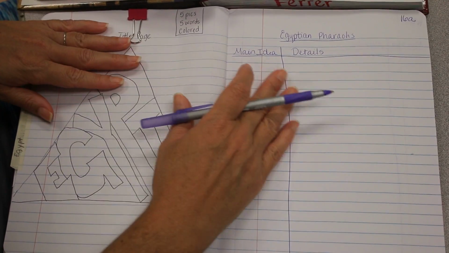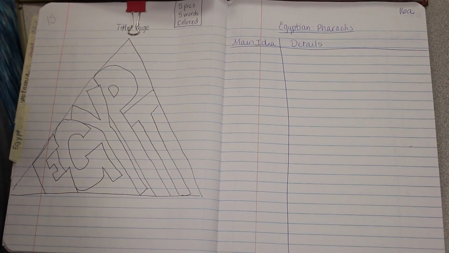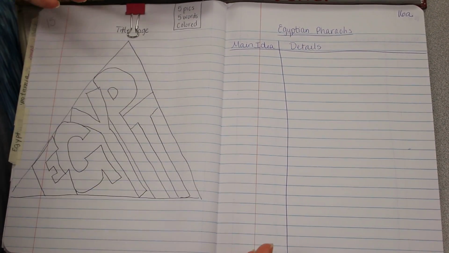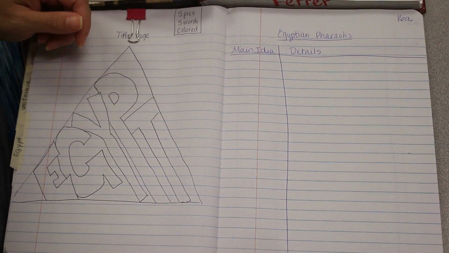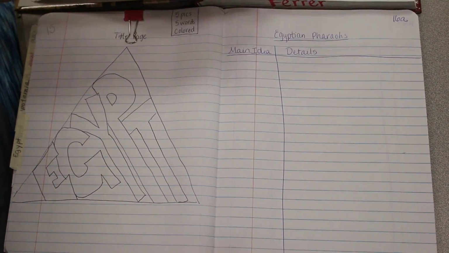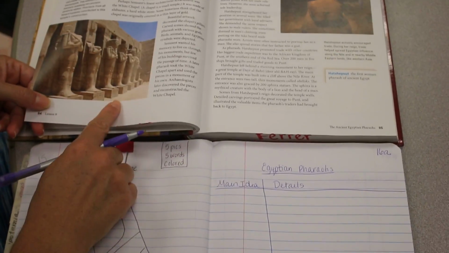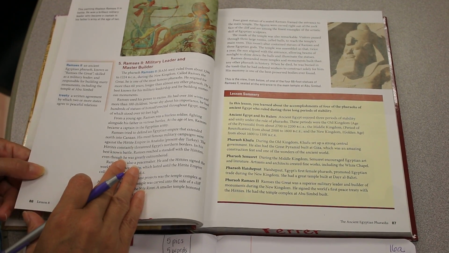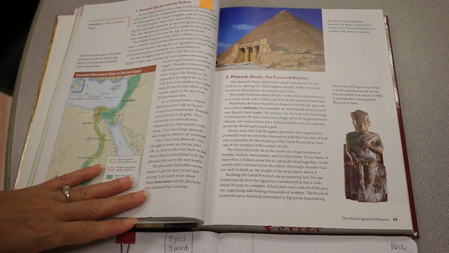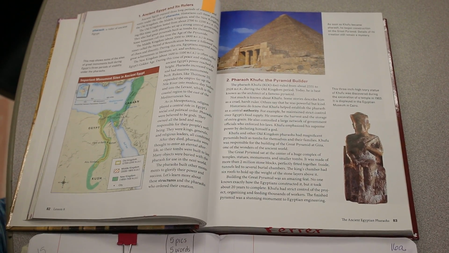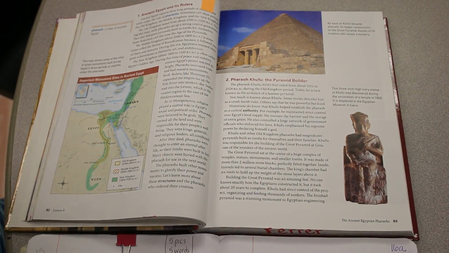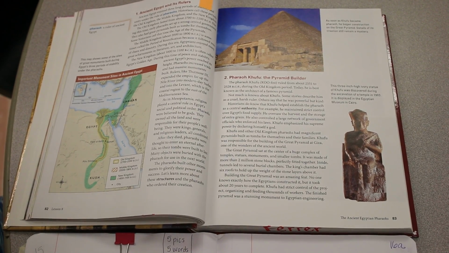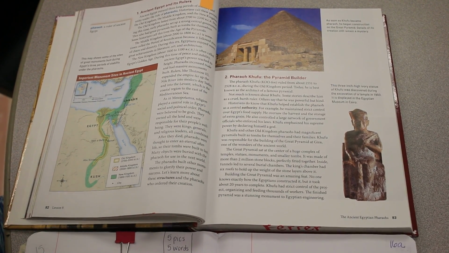Now that you have your journal all set up, we're going to be working on the Egyptian pharaohs for the next few days. We're going to be working through section 2, section 3, section 4, and section 5. We're going to work on section 2, Pharaoh Khufu, the pyramid builder, together so you understand how you're going to take notes in this section.